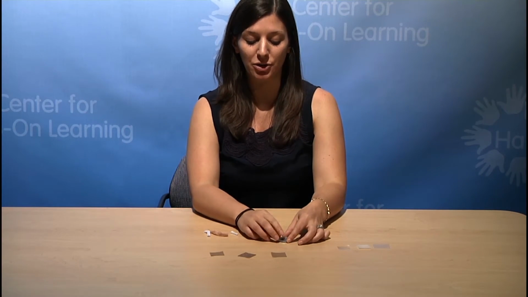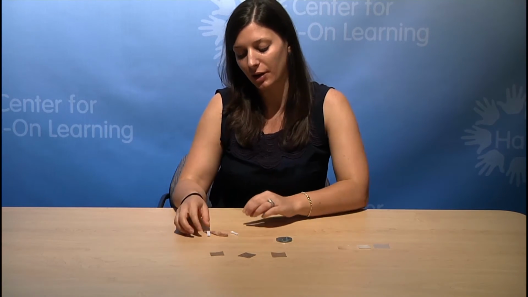The most important thing is that they record this in their booklets. They can do this with a partner or a small group, and then you can go over it as a whole group if you'd like. Once you finish with the plastic squares, you can move on to the metal washers, and from there you can move on. You have 3 pipe cleaners.